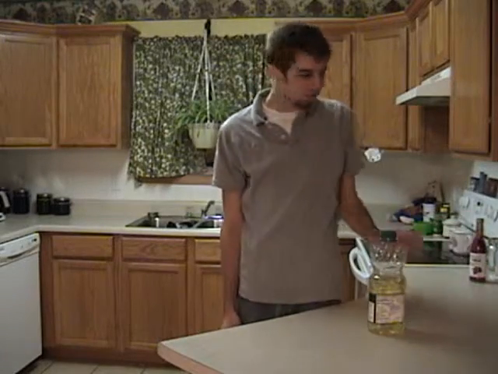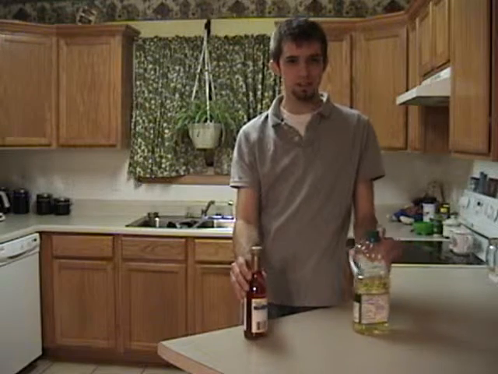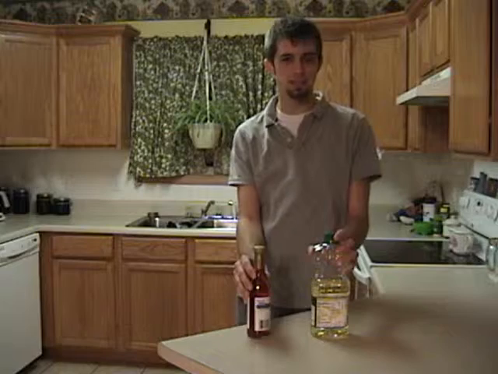Okay, let's make a vinaigrette. It should be simple. It's just oil and vinegar. However, this is a polar solution and this is a non-polar solution. These two things aren't going to come together very well. We need something to get us around that.